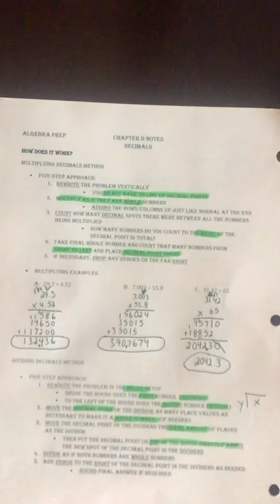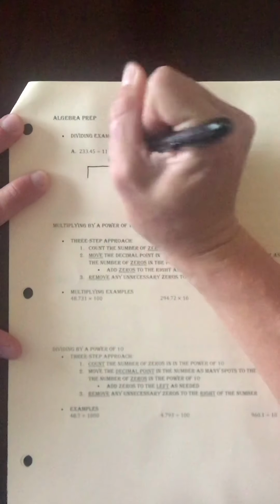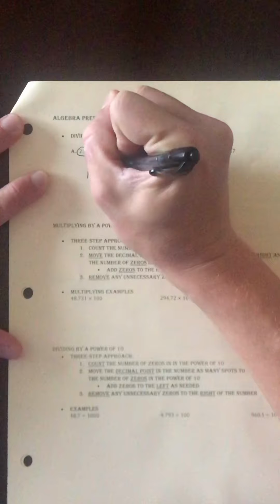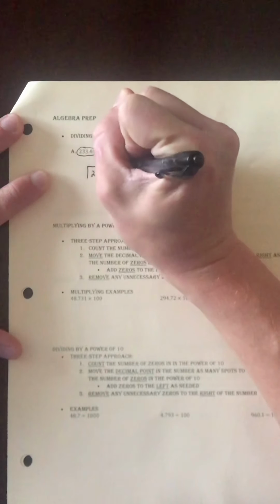All right, so that was a lot of talking. Let's put all of this into action now with an example. If you flip over your notes, we've got 2 examples here. Example A, which is 233.45 divided by 11.5. First thing I'm going to do is set up my little house. And I know that the first number here, 233.45, goes inside of the house.